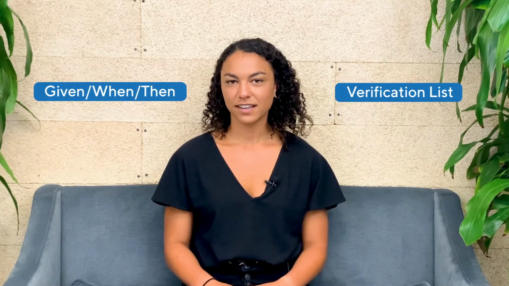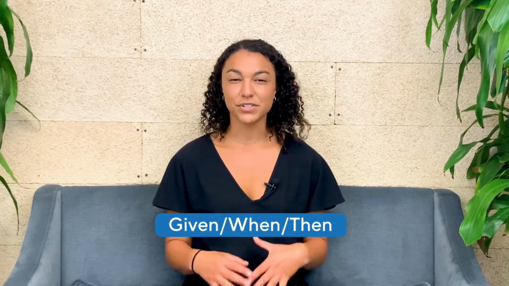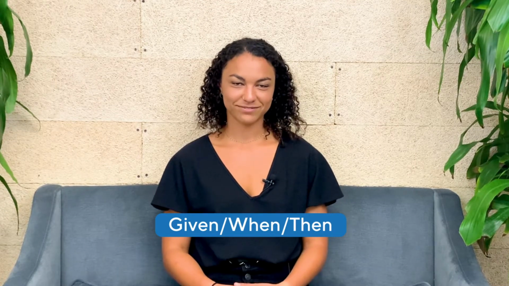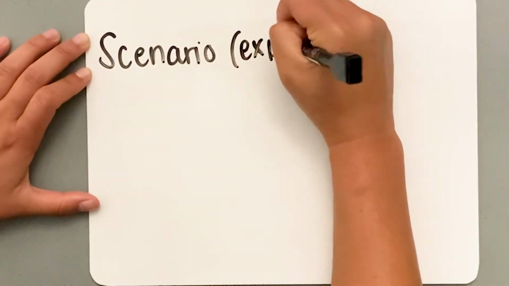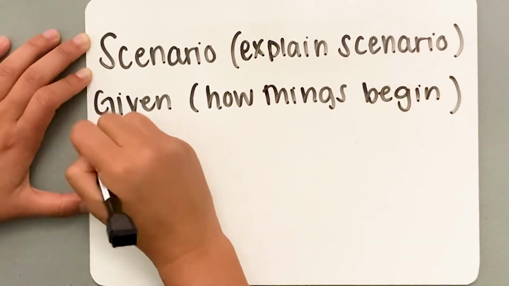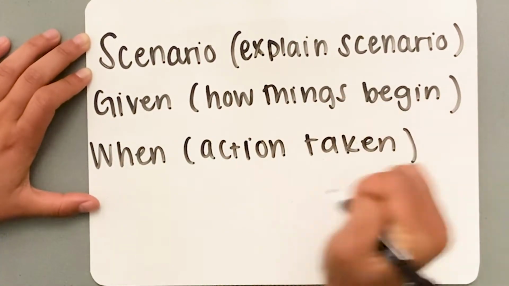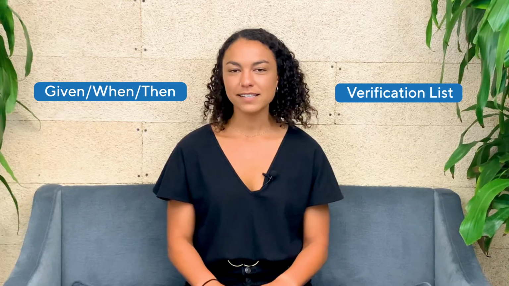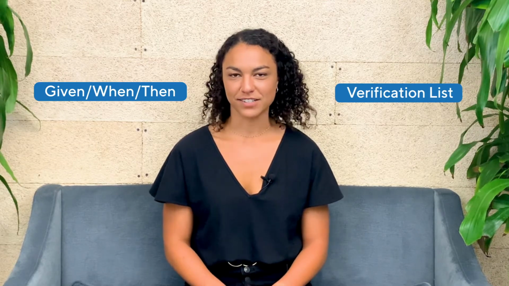All right, now that we understand acceptance criteria, let's talk about formatting. Acceptance criteria can be written in two common formats: given when then and verification list. The given when then style is similar to the traditional format of user stories. That style follows this template. Scenario, given, when, then. First, you explain the scenario. Then, given the context of the scenario, when a certain action is taken, you then explain the outcome of taking that action. This scenario style format provides a very consistent structure.